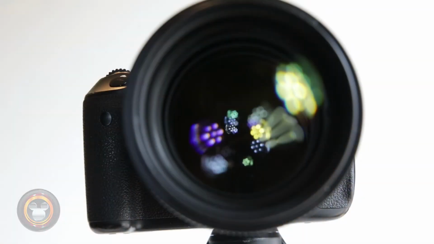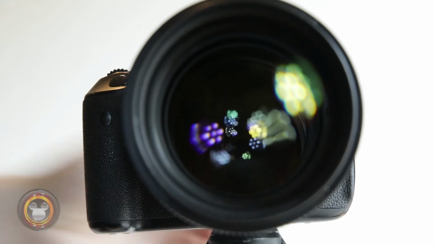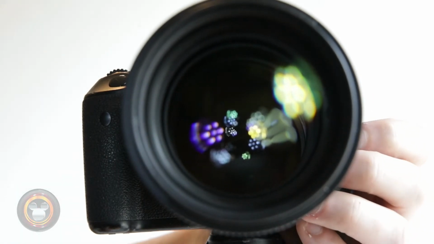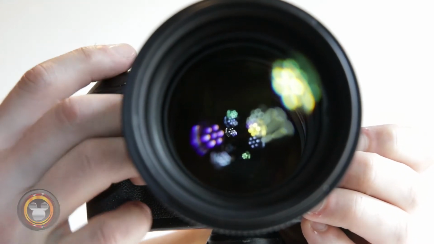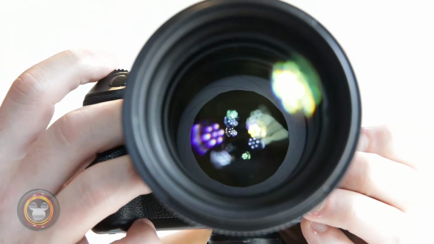Here we are looking into a lens and the aperture is currently set at 1.4, a very wide aperture. You may have heard a term like shooting wide open, and that's what this means. The lens is open as much as possible. Another term you've probably heard is stopping down, and that is where you are closing down your aperture to a smaller opening.